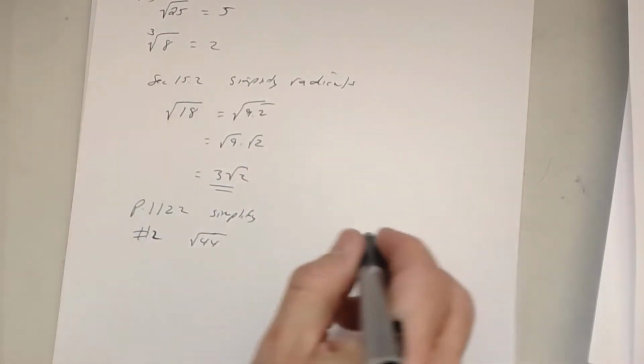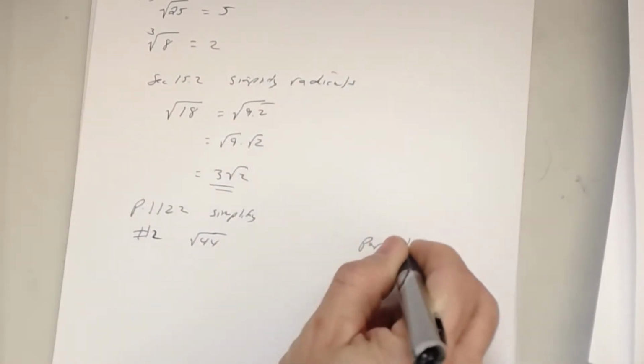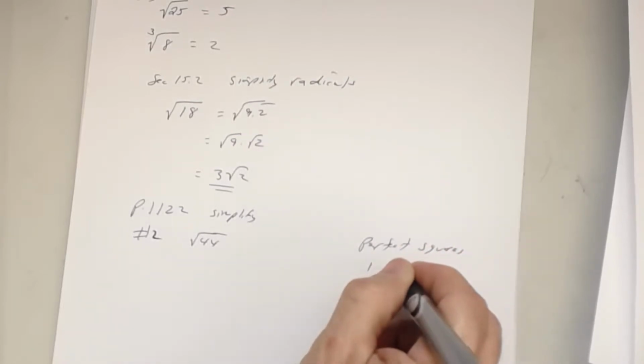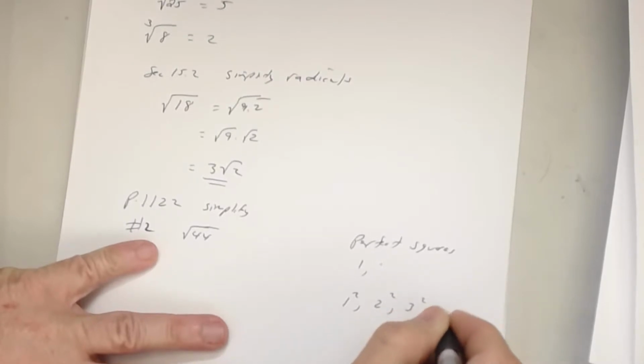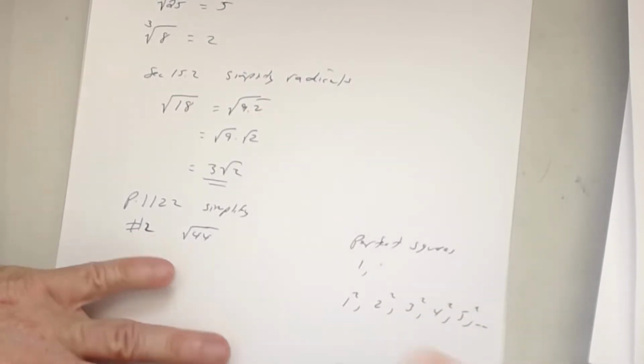Besides 1, which is a perfect square that goes into every number, 4 is the only other one, right? Remember your perfect squares? Your perfect squares are 1. What's the next one? No. 4. No, not even 3. Okay, here's how you find your perfect squares, guys. You say 1 squared, 2 squared, 3 squared, 4 squared, 5 squared, and so on.